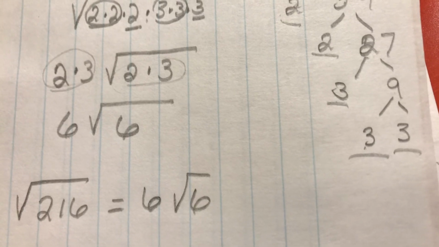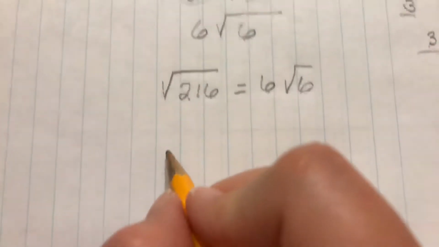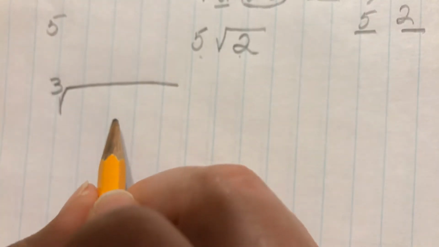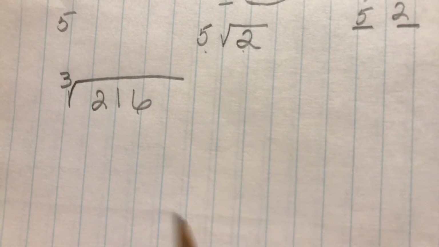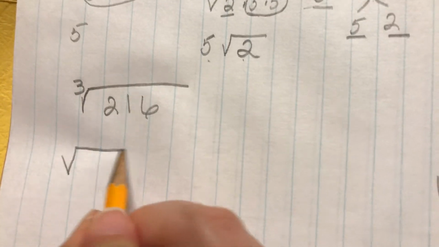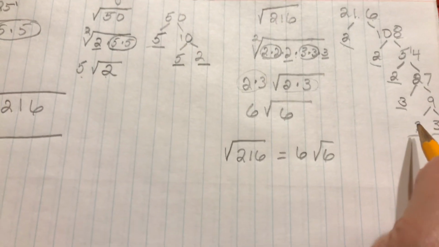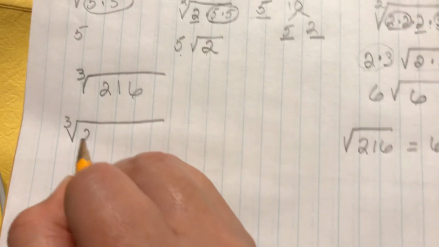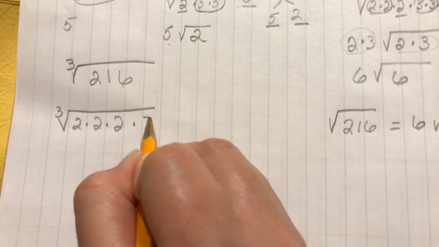That's all fine and good, but what if they ask us what is the cube root of 216? Look at that. Well, I'm going to do the same kind of thing. I'm going to factor it down in my little factor tree. I'm not going to go through all that because we already know what it is right here.